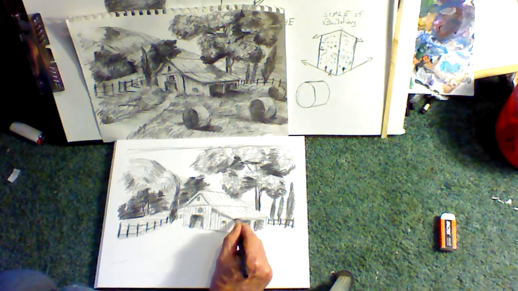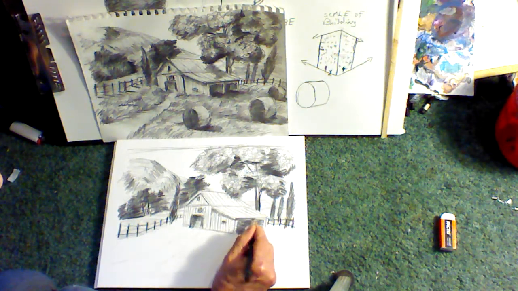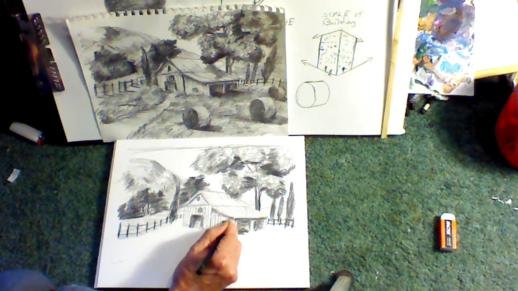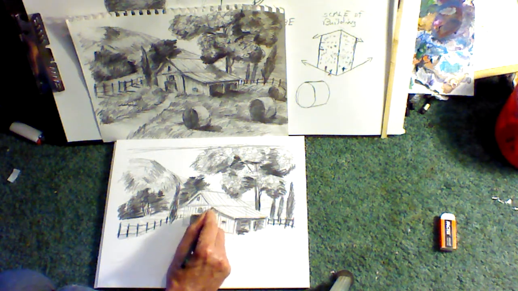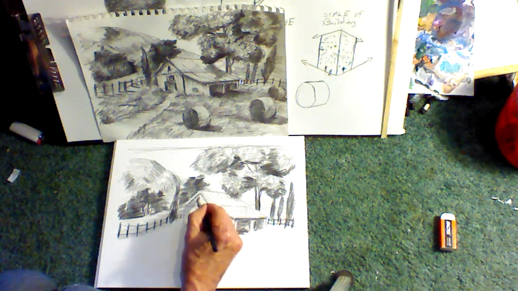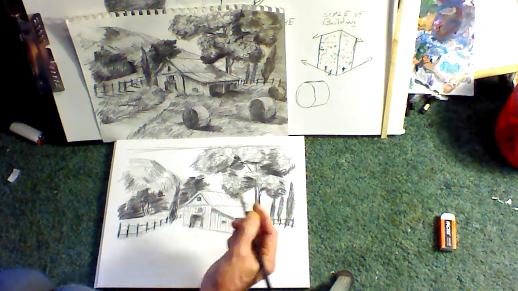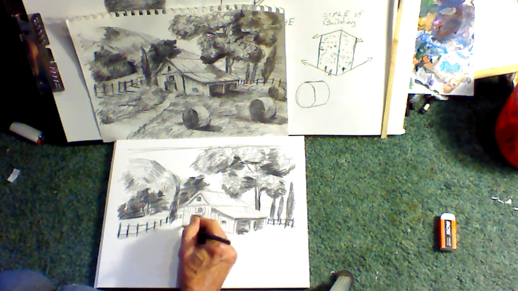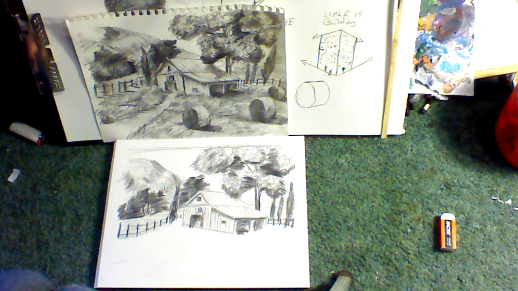And we are beginning to get a good feeling for something that I think is going to pass as a rickety old barn. Good, we're all together. Okay.